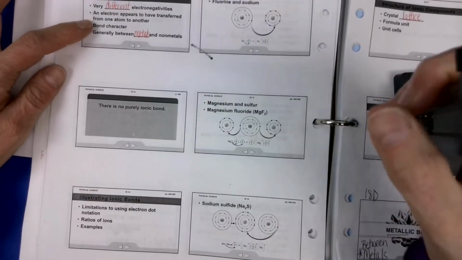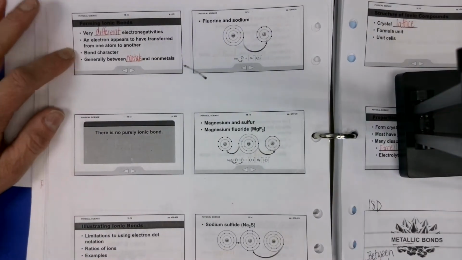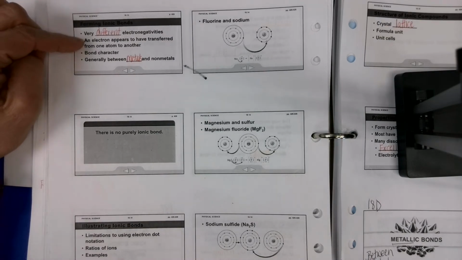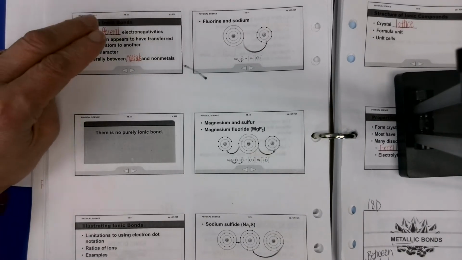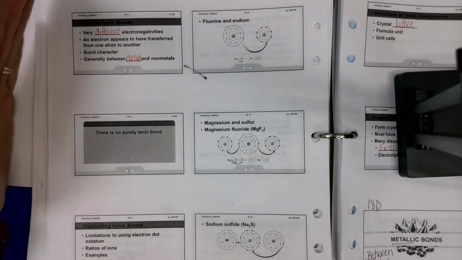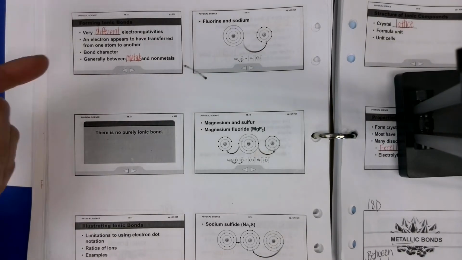Okay, I want to look here at the top slide. When we talk about ionic bonds and a metal with a non-metal, visualize the periodic table. On the right side you have the non-metals.